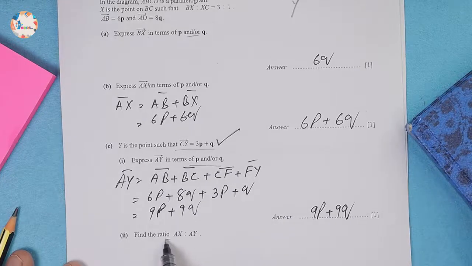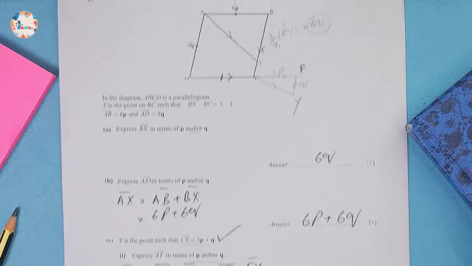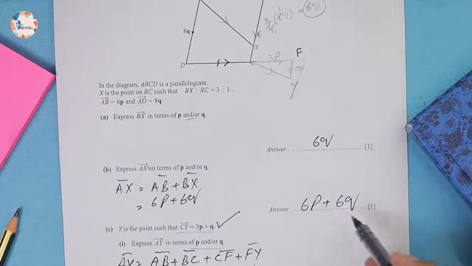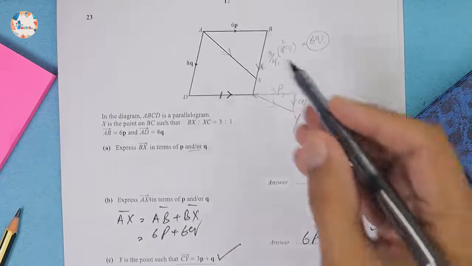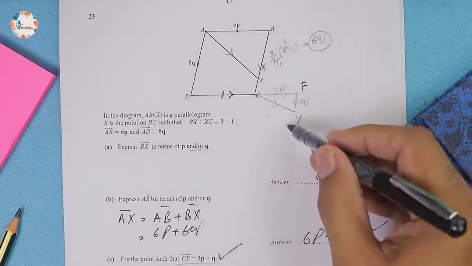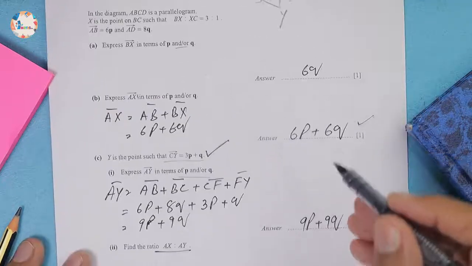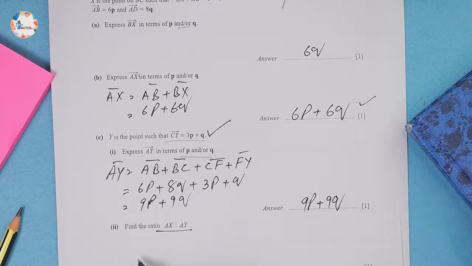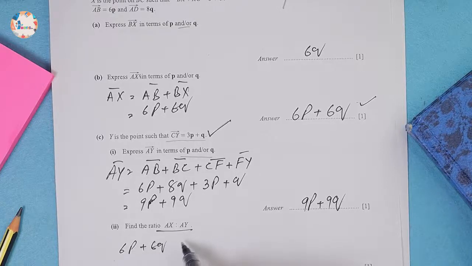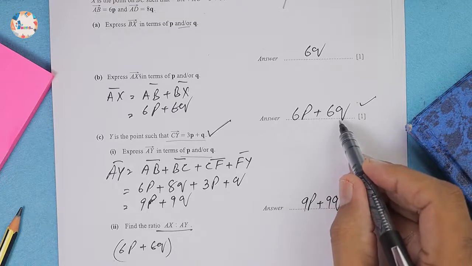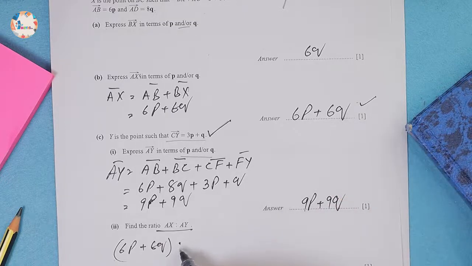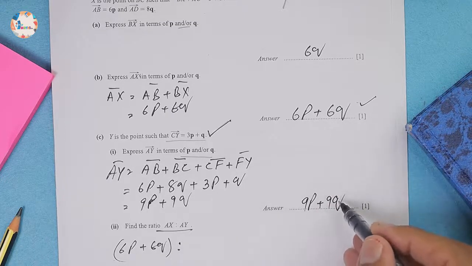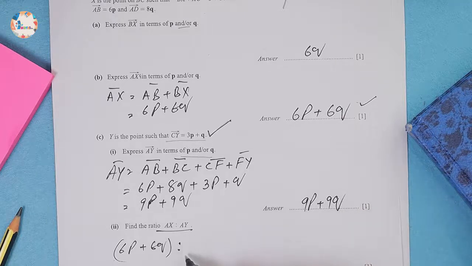Then find the ratio of AX and AY. AX we have already found, which is this one, and AY we already found this. So AY is this one, AX is this one. So AX is 6P plus 6Q, and this is AX value which we have taken from B part, and the ratio of AY value which we have taken from this C part.